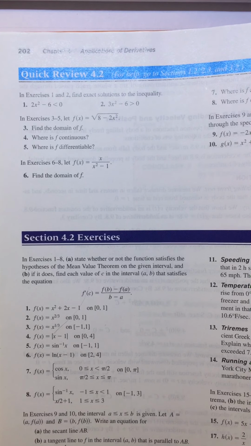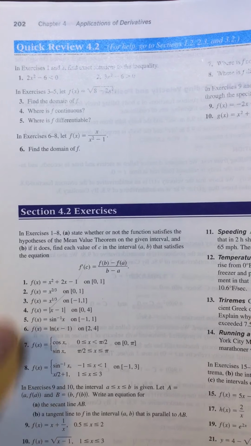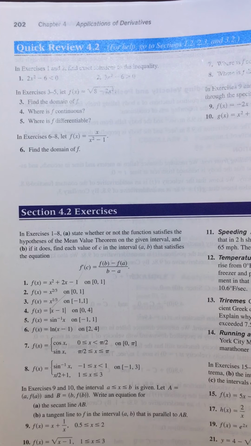So here are a couple of examples from page 202. We're going to start with this set here. The directions say, state whether or not the function satisfies the hypotheses of the mean value theorem on the given interval, and B, if it does, find each value of C in the open interval AB that satisfies the equation f prime of C equals f of B minus f of A over B minus A.